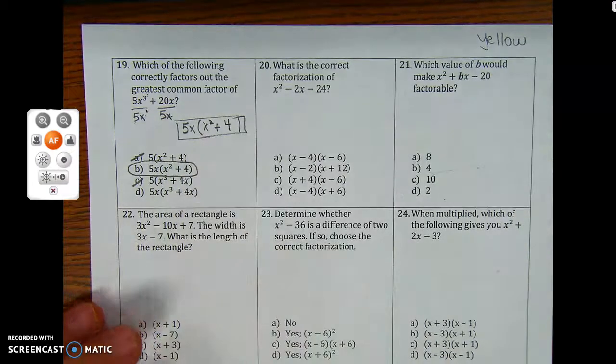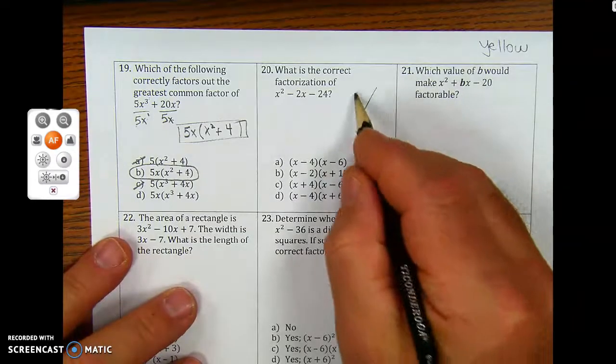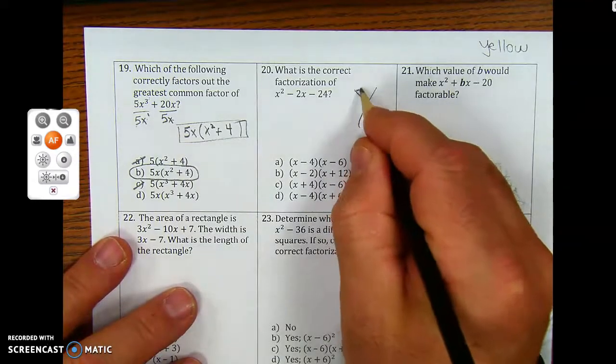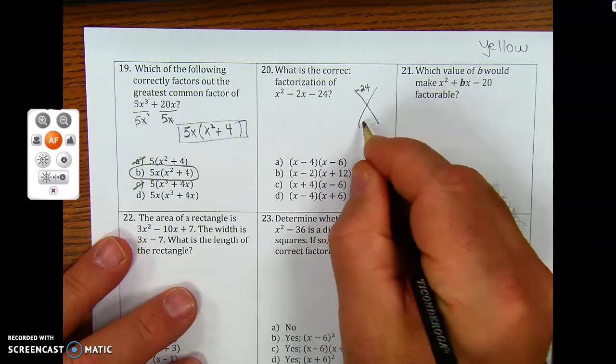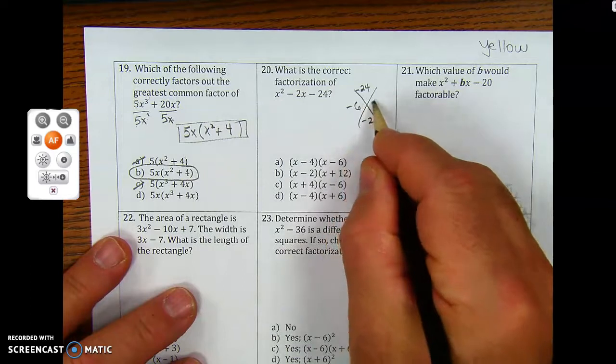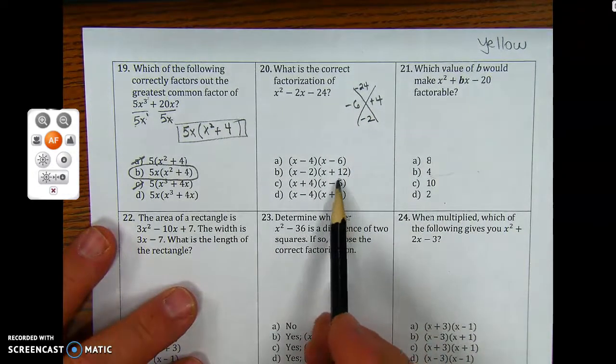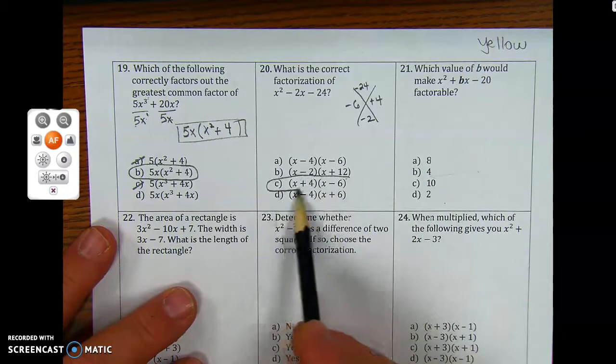Okay. What is the correct factorization here? Got bottoms up, but the A is 1, so I get to jump straight to step 2. I get this, and I say, okay, that's -6 and +4 for my magic numbers. -6 and +4, that's C.